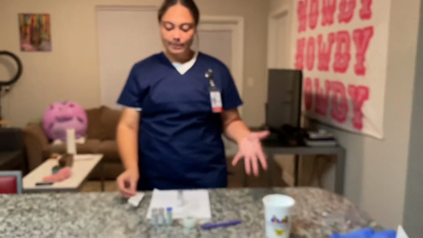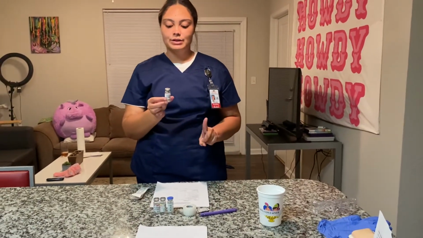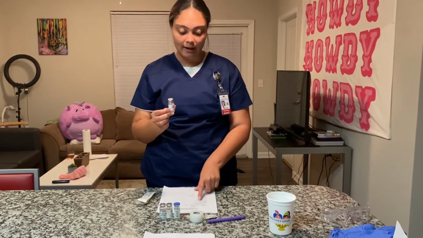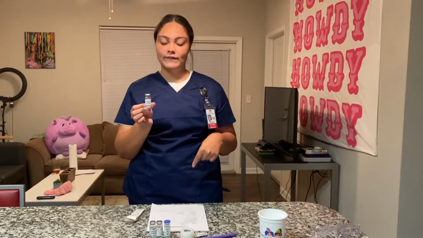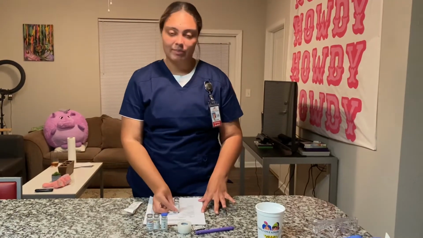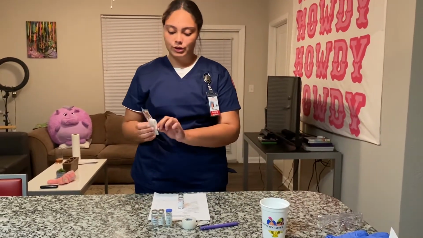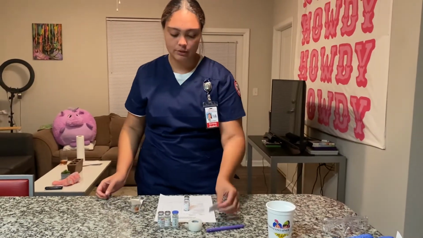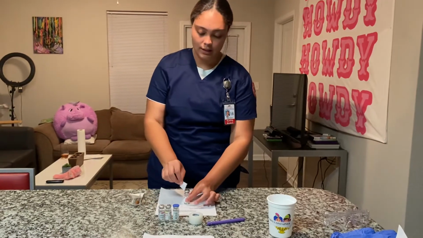Before I draw up the medicine, I'm going to make sure that I have the right calculations. So since this is heparin 10,000 units per 1 milliliter and we're needing 5,000 units, I'm going to use half a milliliter. So I'm going to draw up 0.5 milliliters and I'll have it checked by a nurse if need be. Now we're just going to move on to drawing up the medicine, but first I'm just going to take my alcohol pad and clean off the top of the medicine.